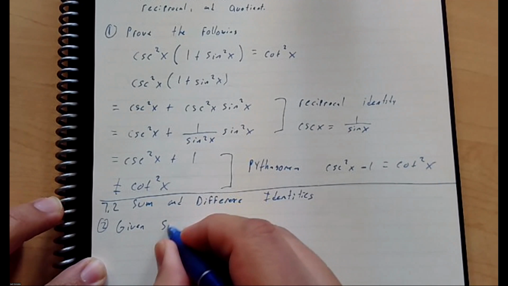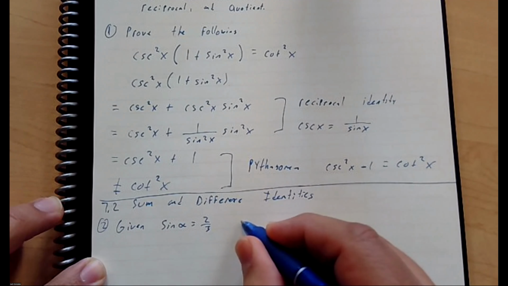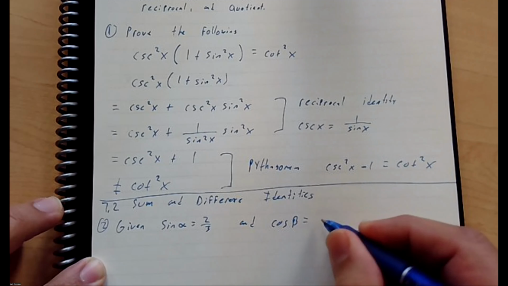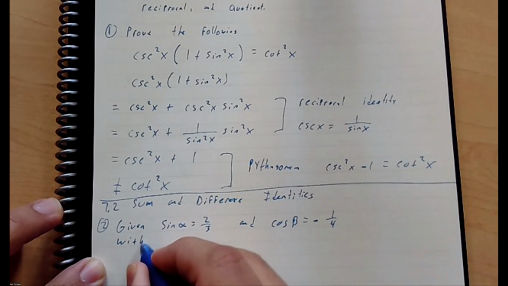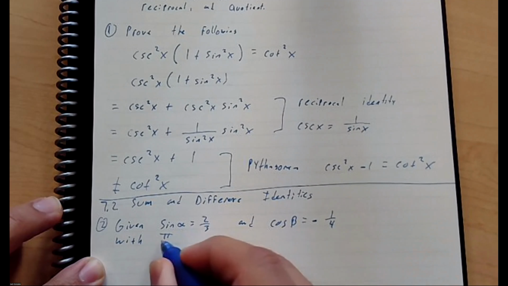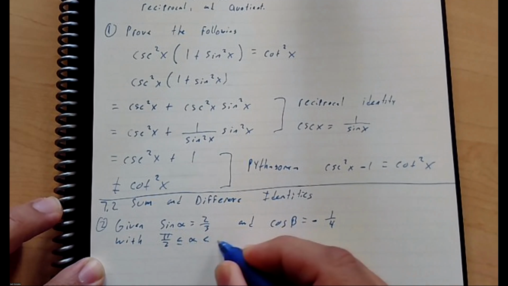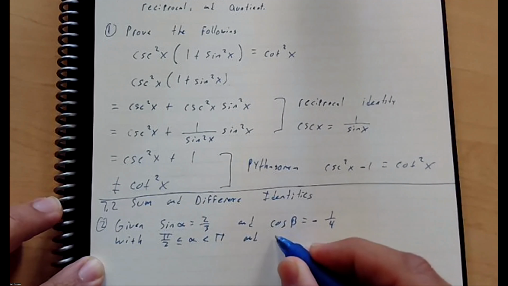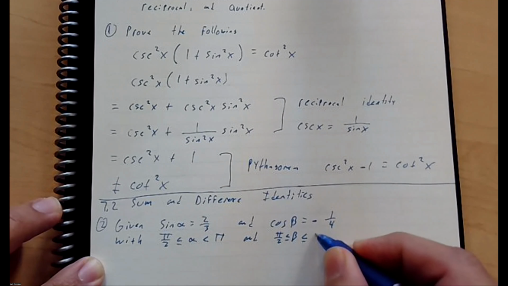Given that sine alpha is equal to 2/3 and cosine beta is equal to -1/4, with alpha between pi/2 to pi, and same thing for beta, pi/2 to pi.